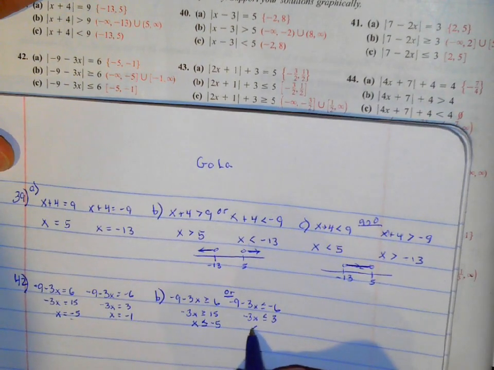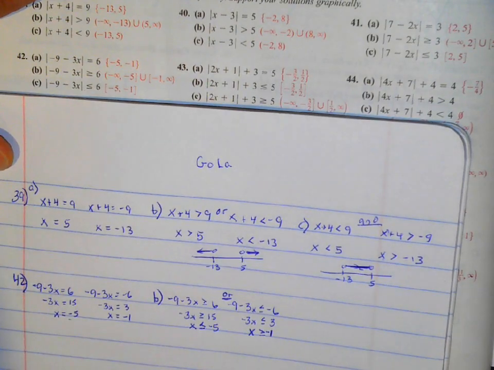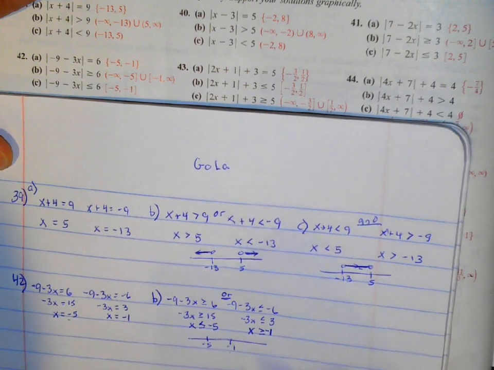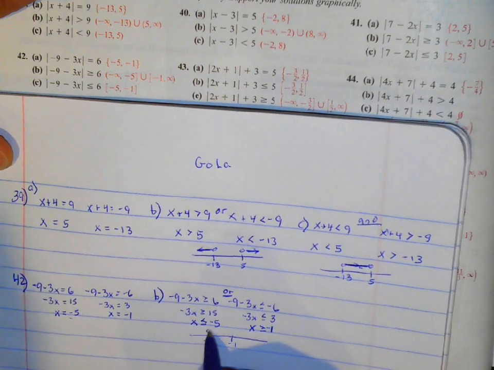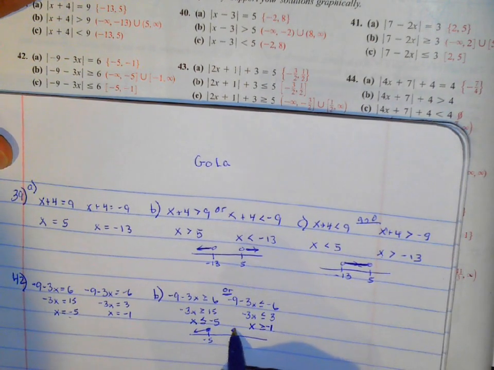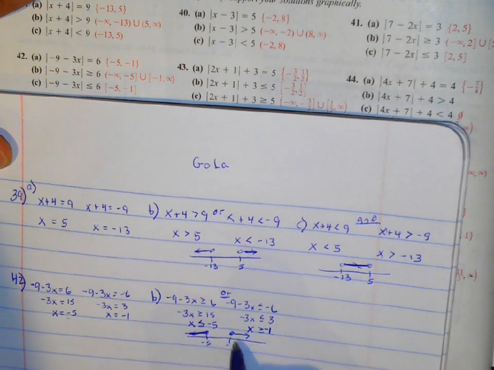And I divide by a negative 3 here, I have to flip that sign. Okay, so I have negative 5 and negative 1. X is less than or equal to negative 5, or X is greater than or equal to negative 1. And since it's an or, it's all these numbers less than here or greater than there.